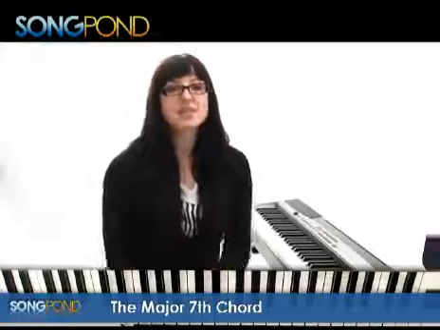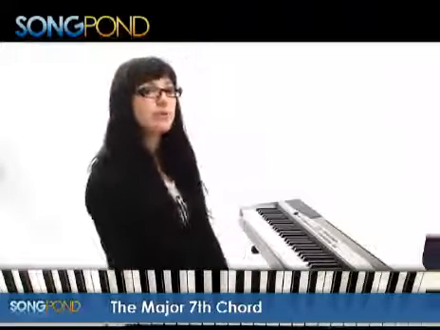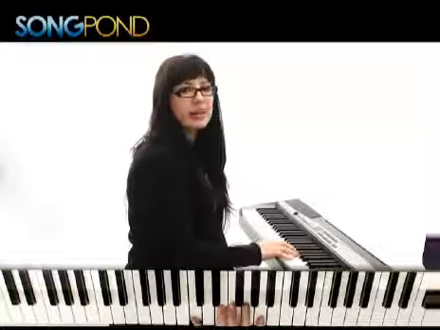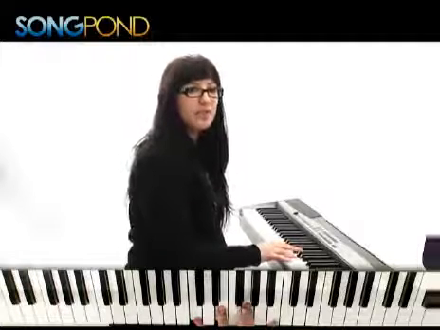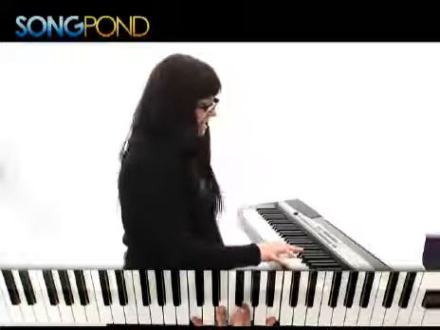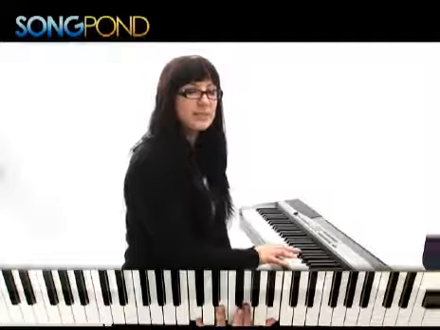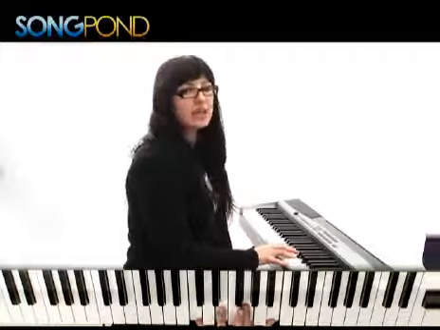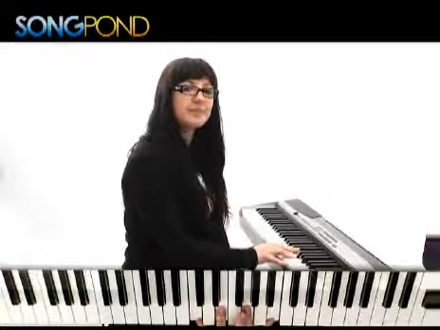The major seventh chord is built up from the root note of the chord. In C, we have the C major triad, as I've just explained, and the seventh on top creates the major seventh interval with the root note. The notes in C major seventh are C, E, G, and B. The C is the root note, the E is the major third, the G is the perfect fifth, and the B is the major seventh.